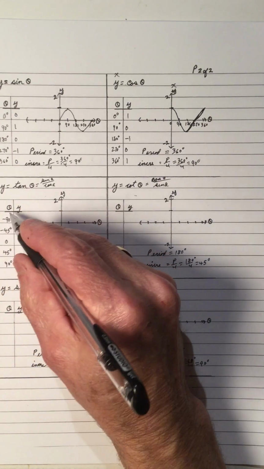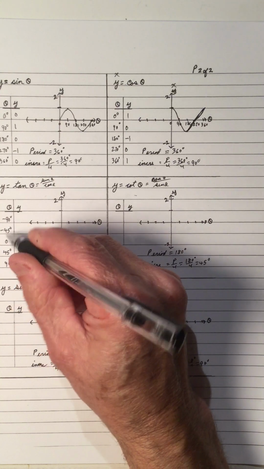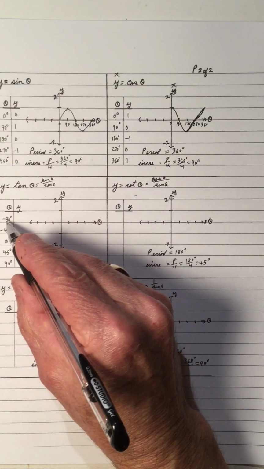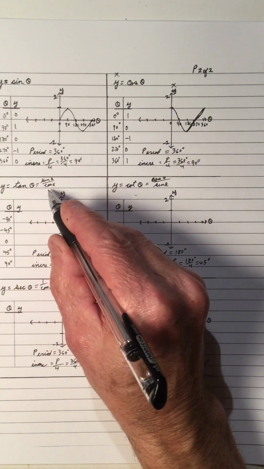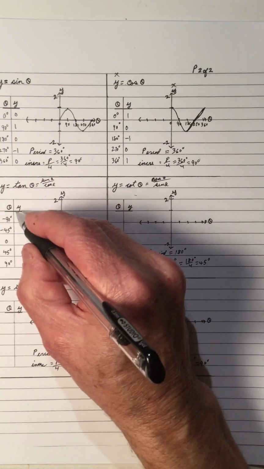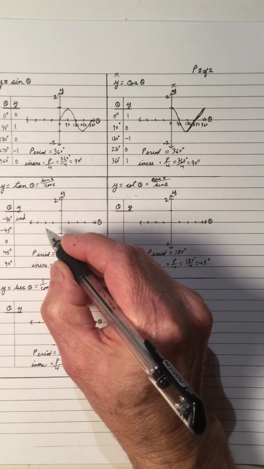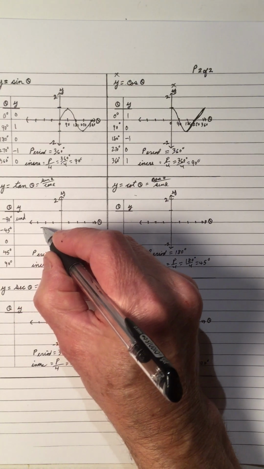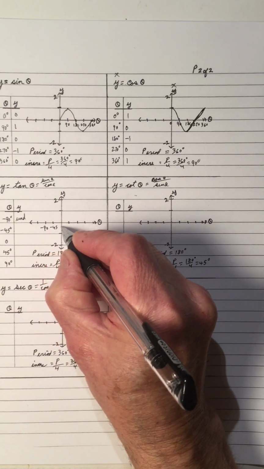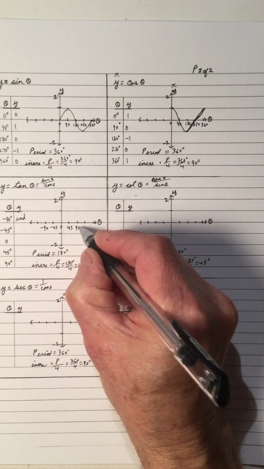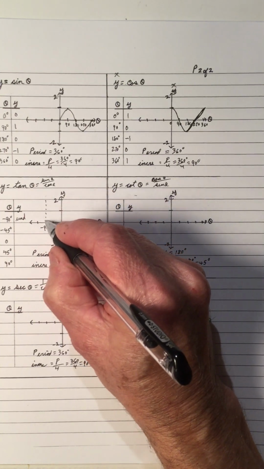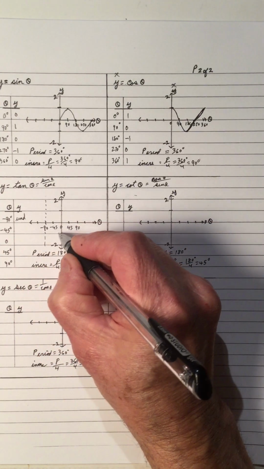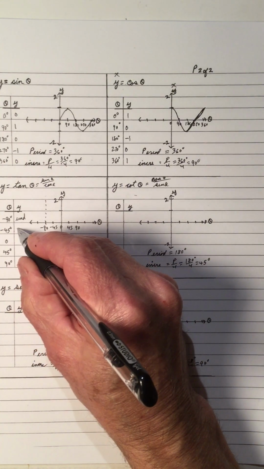The span is 180 degrees, from negative 90 to 90. At negative 90, the cos is 0, so tan is undefined. The axis runs negative 90, negative 45, 0, 45, 90. So tan is undefined at negative 90. The tan of negative 45 is negative 1, right here.